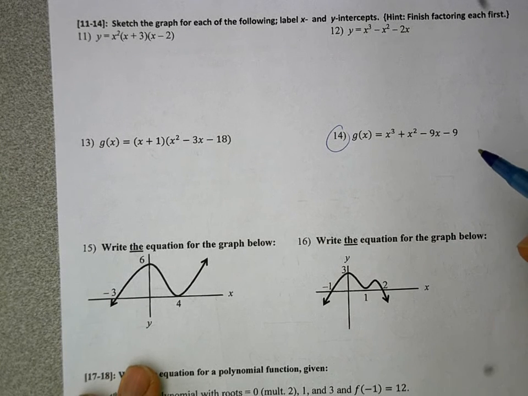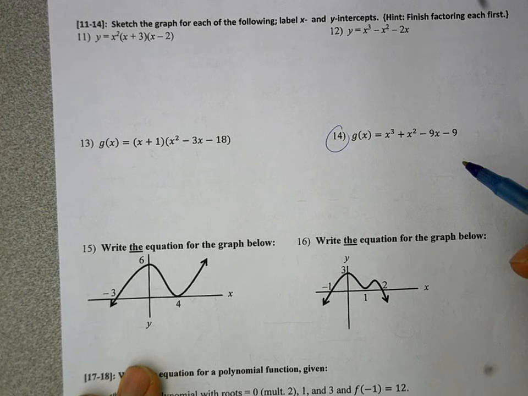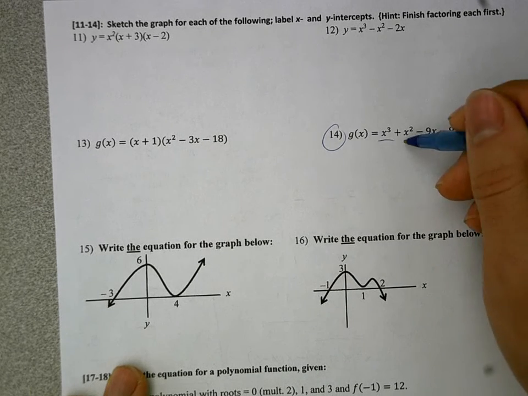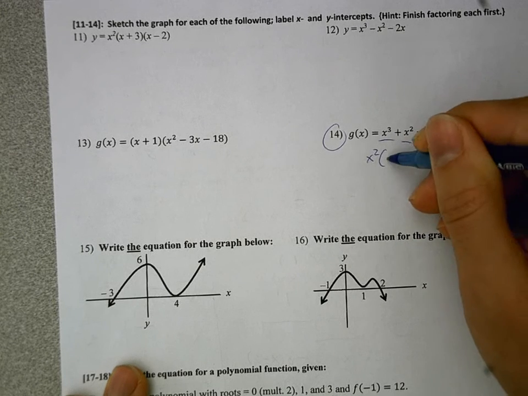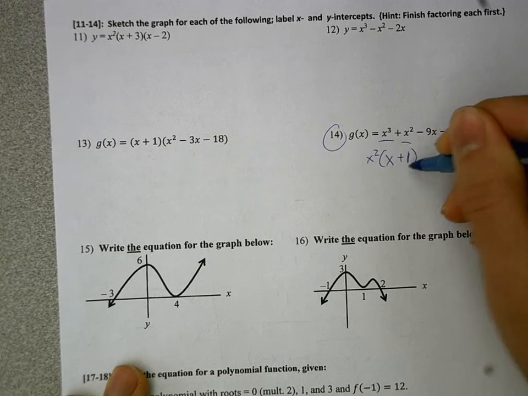4 terms, probably going to be factoring by grouping. So I'm looking at the first 2. Looks like an x squared, but I'm left with an x and a 1.